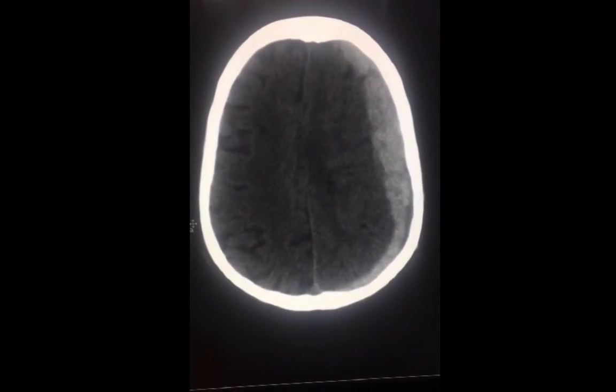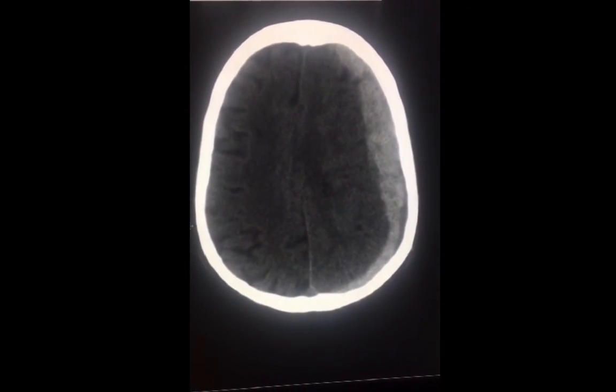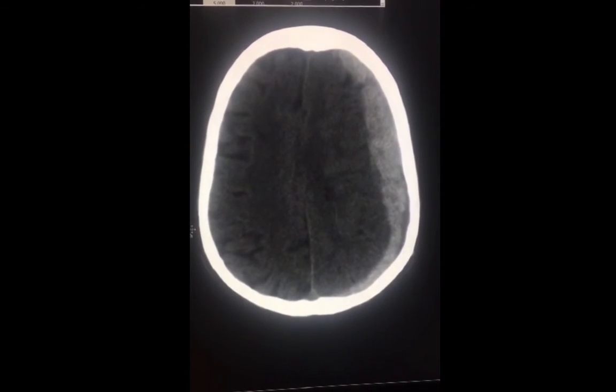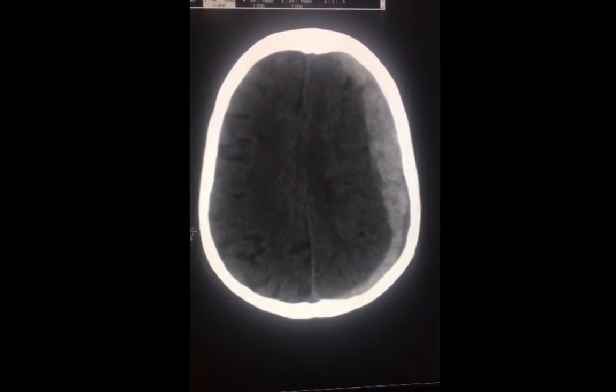The teaching points from this case is to differentiate subdural from epidural hematomas and to be aware of the several herniation syndromes. See you later.